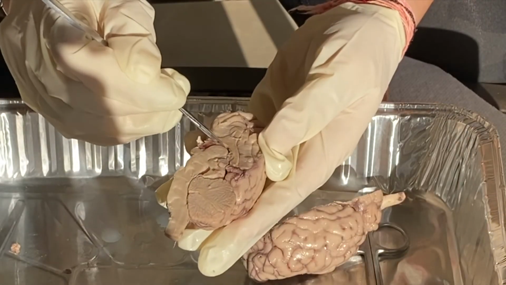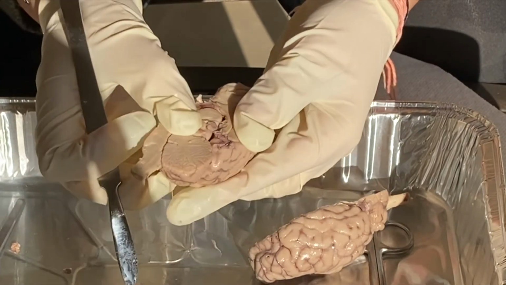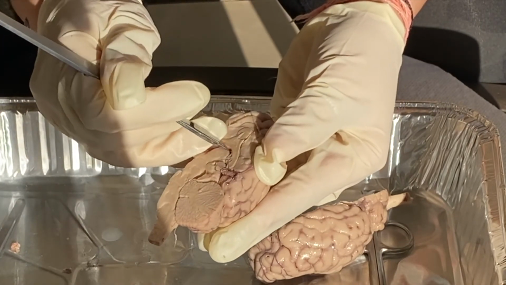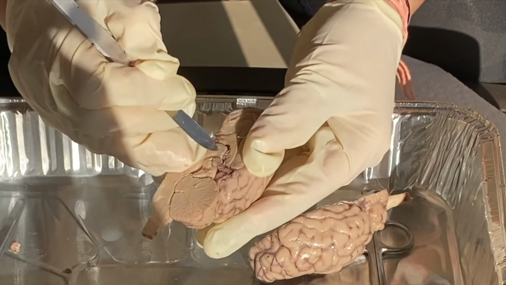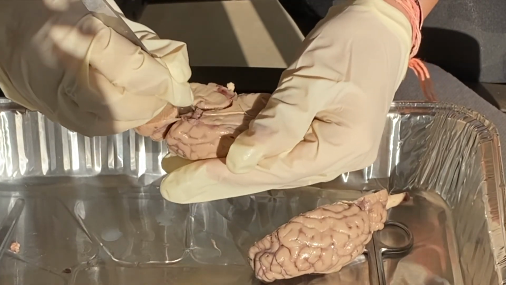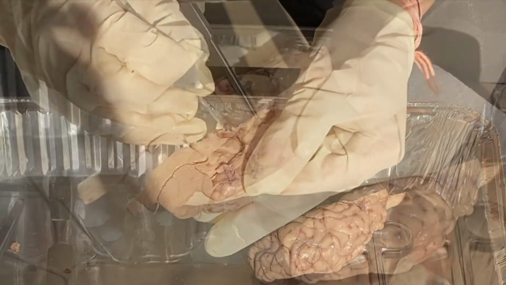So I'm going to try and find the choroid plexus cells here. That should be located on the roof of the 3rd ventricle. So this is the 3rd ventricle right here. It's the space in the brain. And I'm going to just dissect a little bit here to see if I can find that structure.